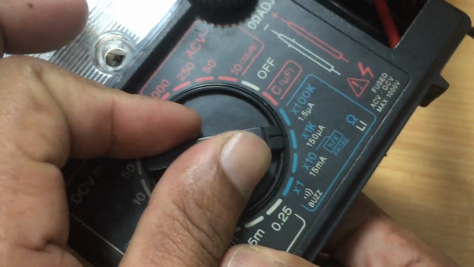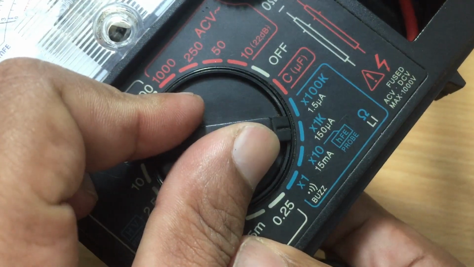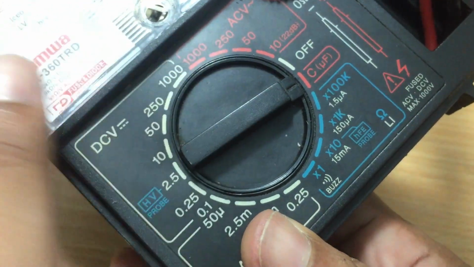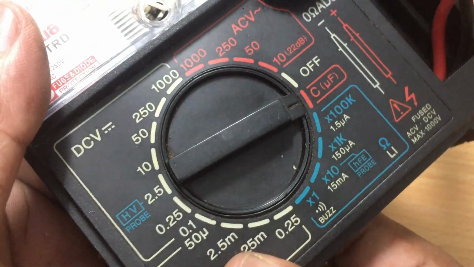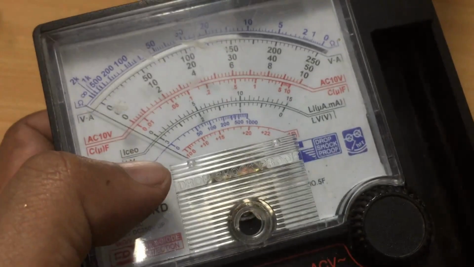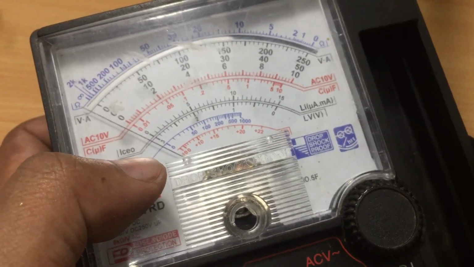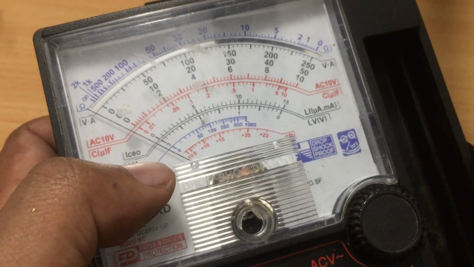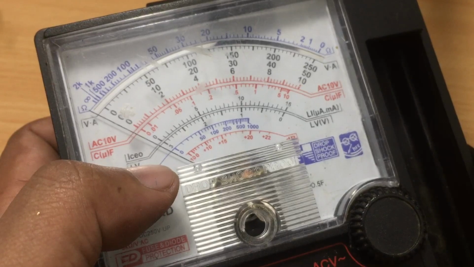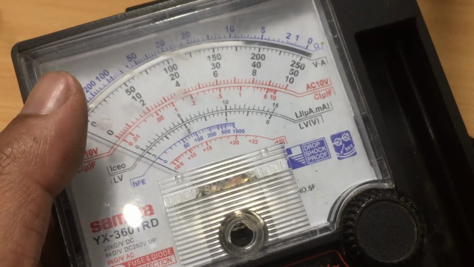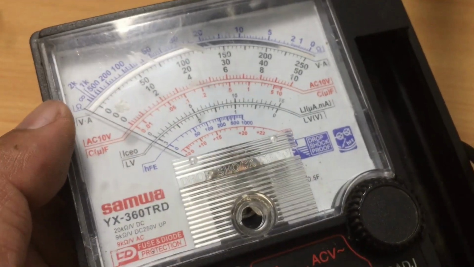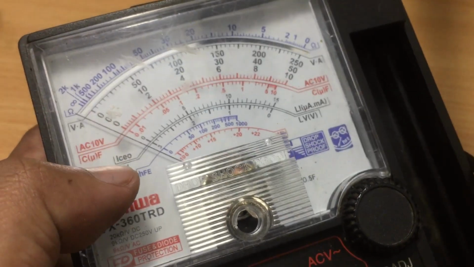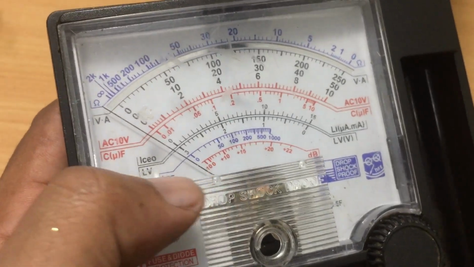However, this is a good multimeter for your home projects compared to other analog multimeters. I have been using this for more than 10 years. There are no big issues when you are using a multimeter for small projects.